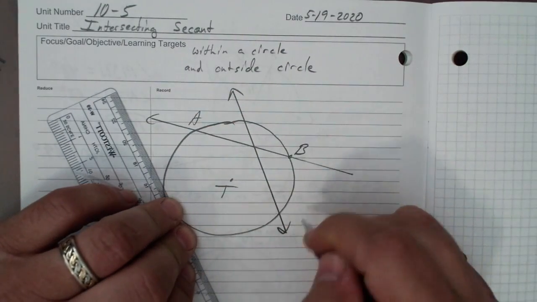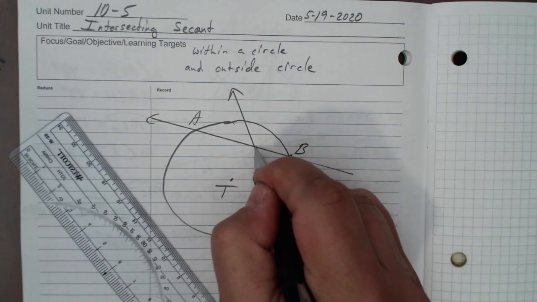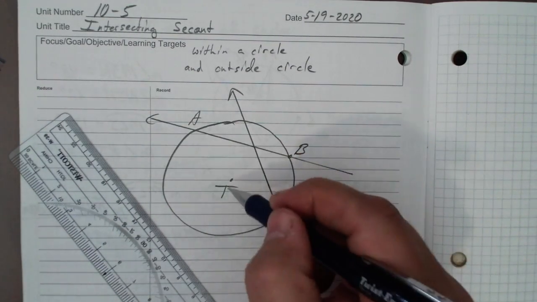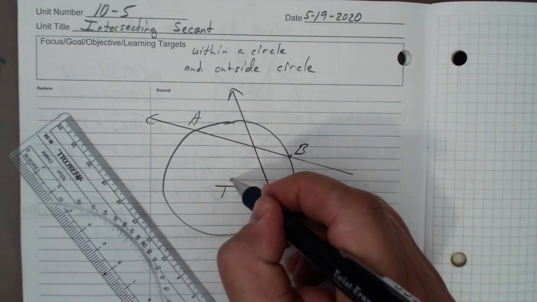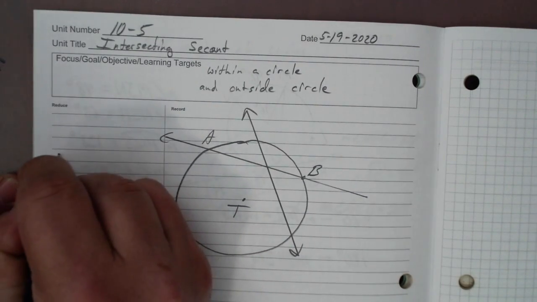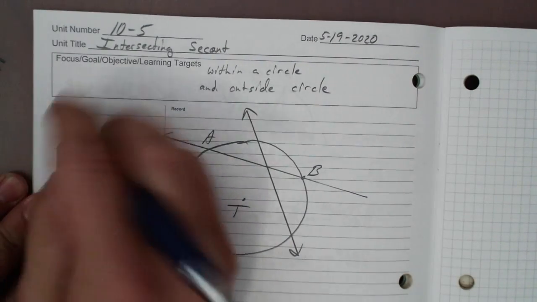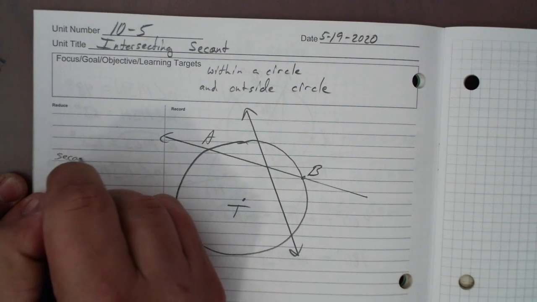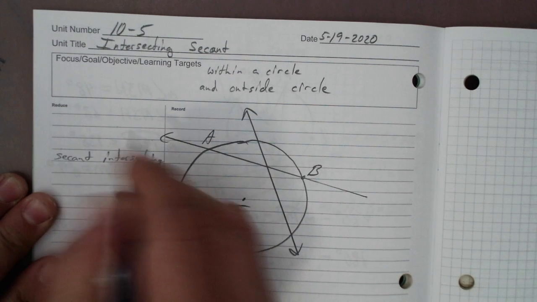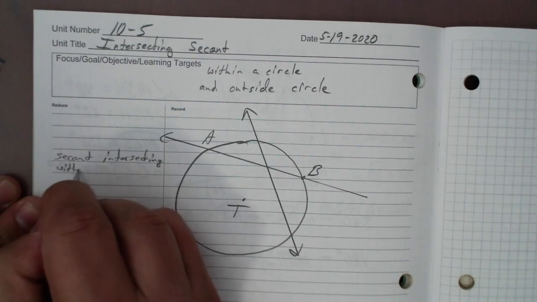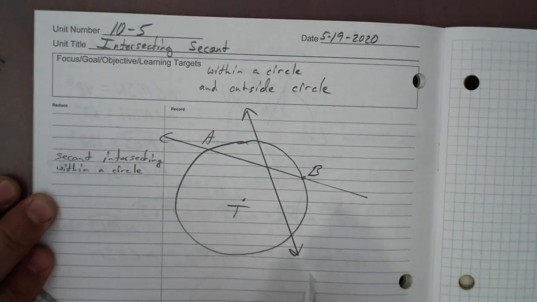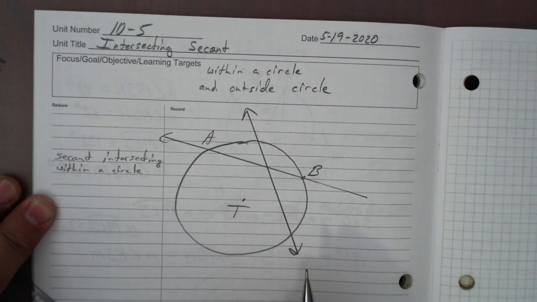Now notice, they are not intersecting on my circle. The point of intersection is within the circle. Now that point of intersection is also not the center of the circle, okay? So this is intersecting secants within a circle. So secants within a circle, okay? Now, here's what's interesting about this.